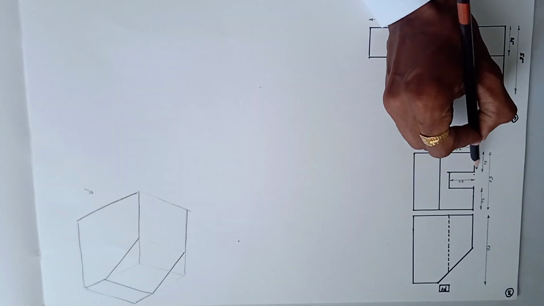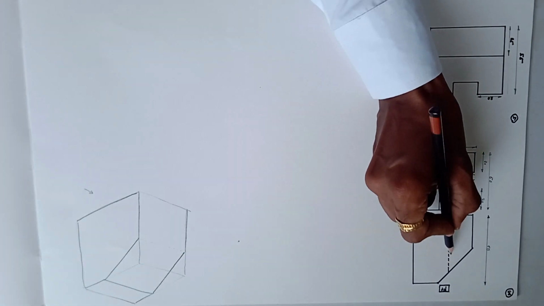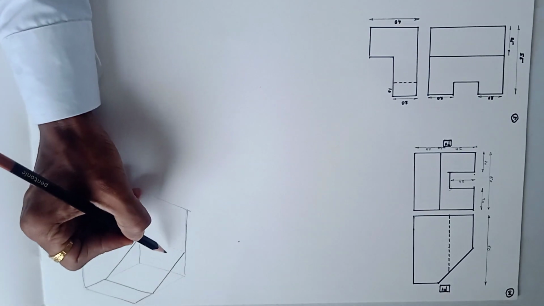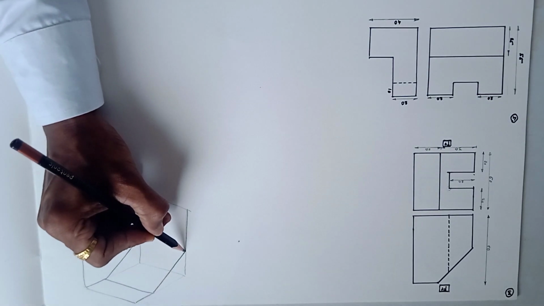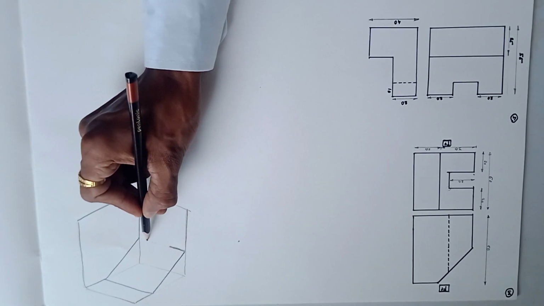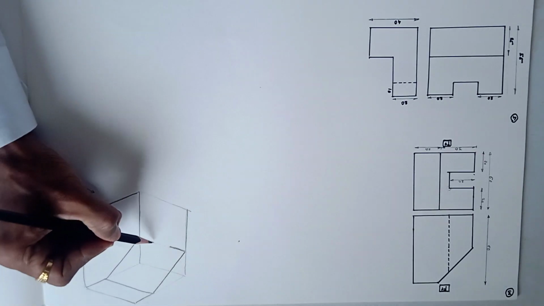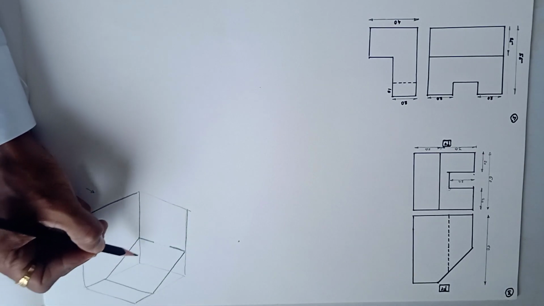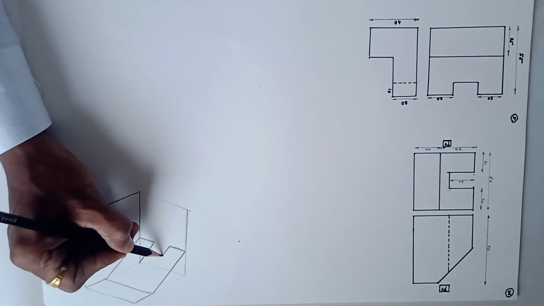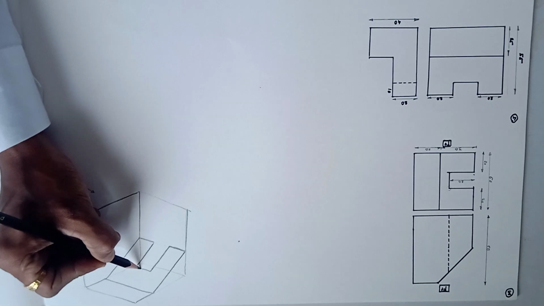Actually there is one rectangular slot in the top view, and this hidden line corresponds to this corner. So from this corner you can draw one horizontal line like this. Again from this corner draw a horizontal line. Then to this line you can draw the parallel line like this, and then you can draw this line.